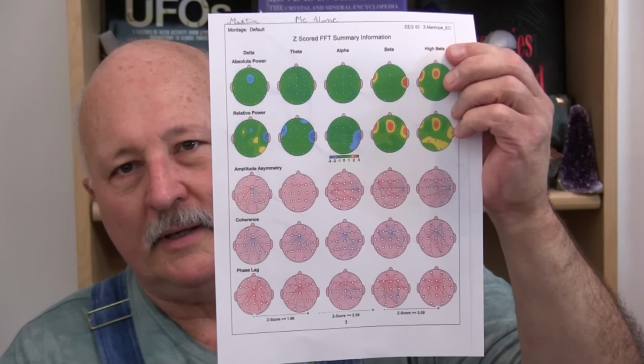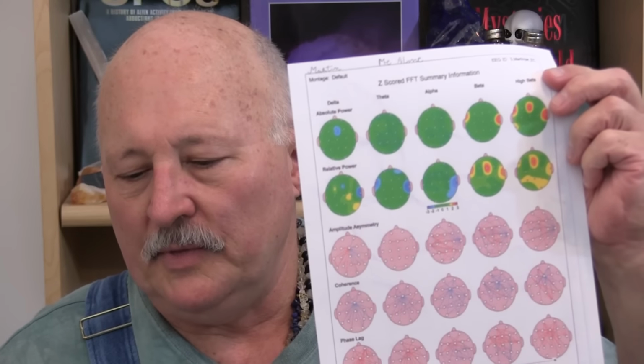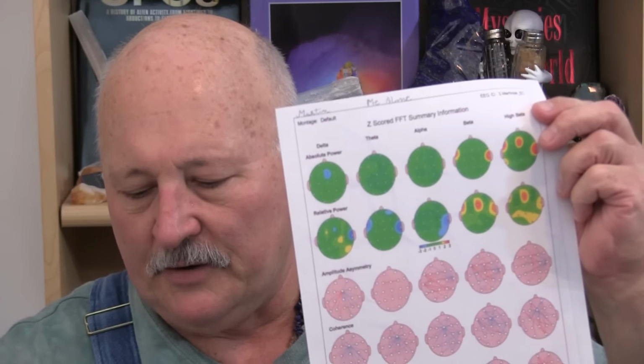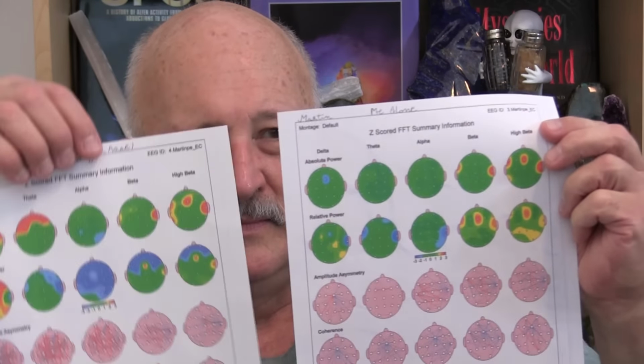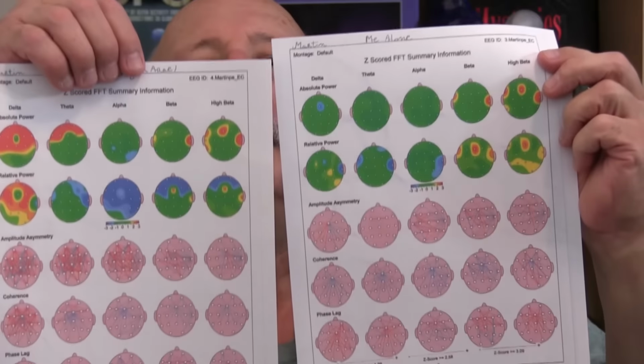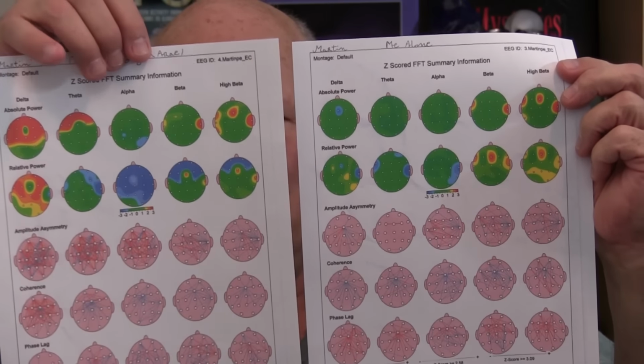Now look at the same ones on this other sheet where Martin wrote me with J, and it's got arrow in parentheses. Okay. Look at where the pinky is.